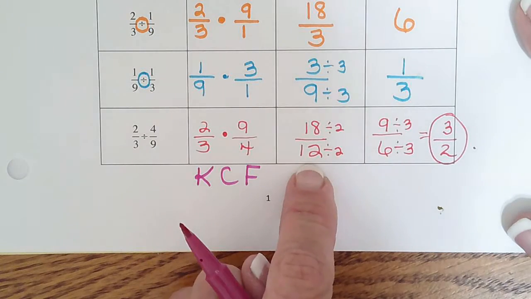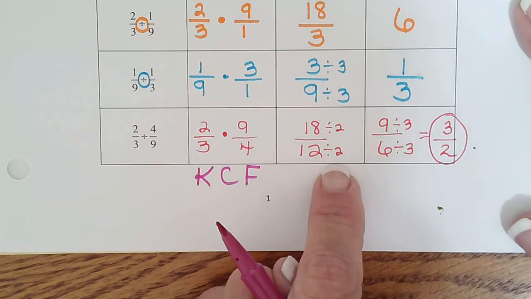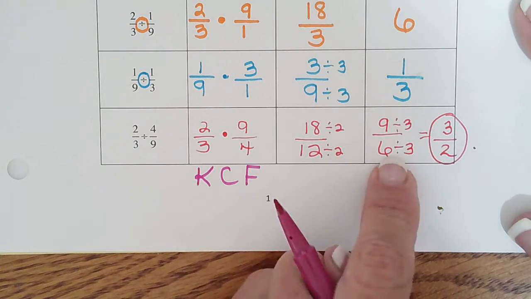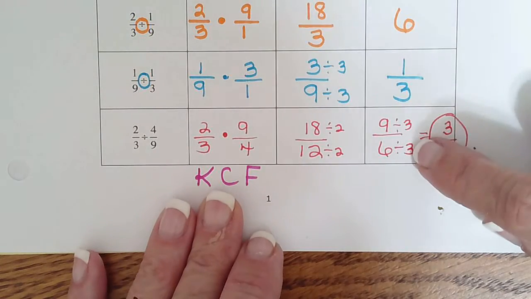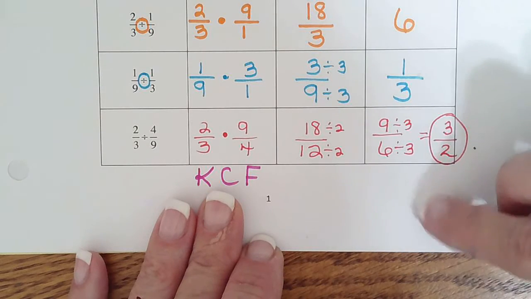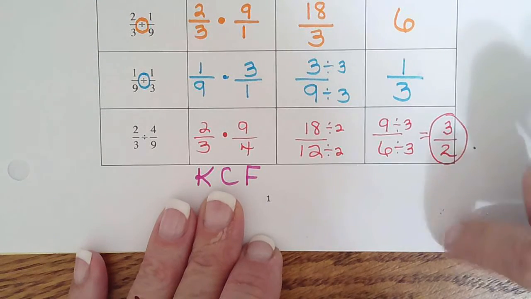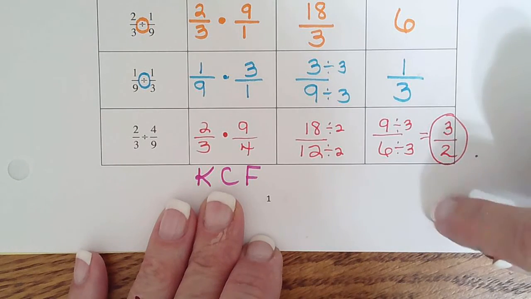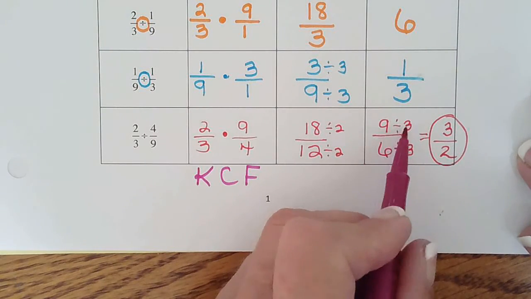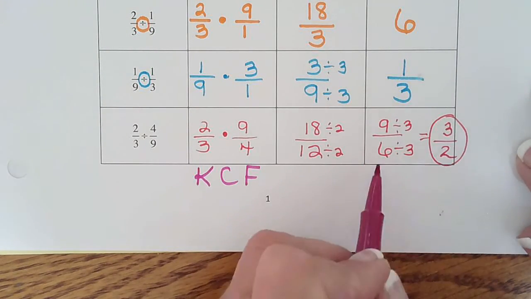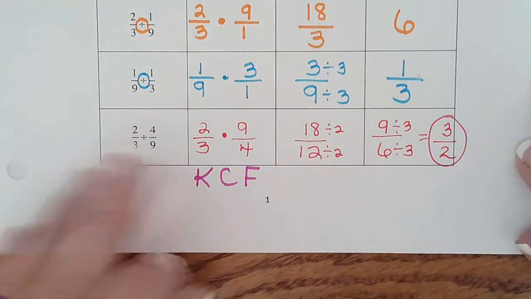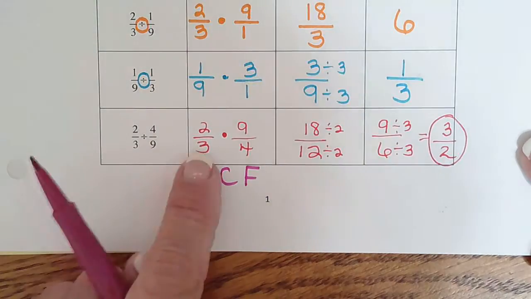18/12. We notice they were both even, so we divided by 2. And got 18 divided by 2, 9, 12 divided by 2, 6. But then they simplify again because 3 goes into both of these. So never stop after the first simplification, because lots of times they will simplify again. Sorry, I got pen all over here, food or something. So divide by 3, 9 divided by 3 is 3, 6 divided by 3, 2. So those are easy when they're both fractions.